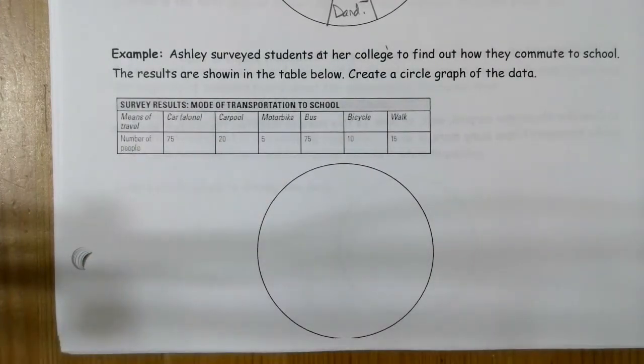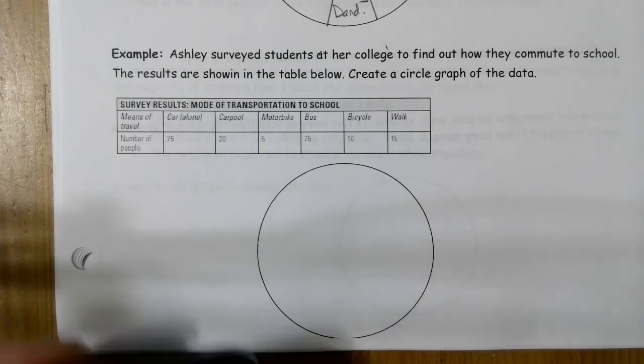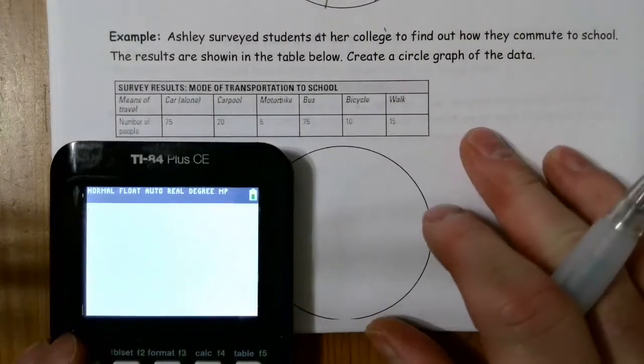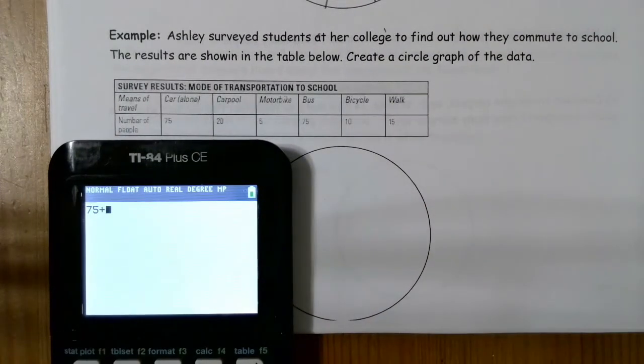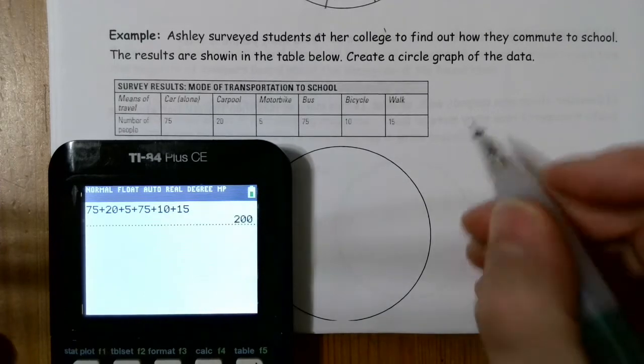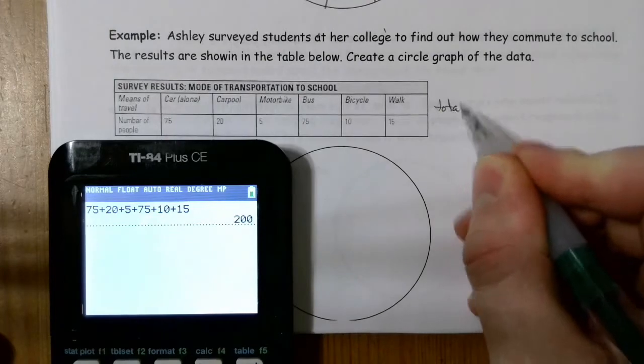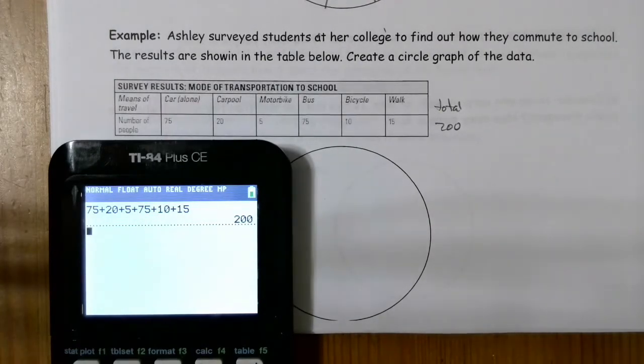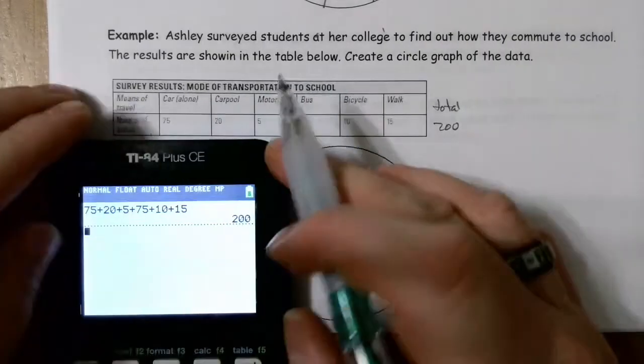Now, in order to convert these numbers into the appropriate degrees, I've got to get them into percentages. To get them into percentages, I need to get a total. So that's the very first thing I'm going to do. We're going to take 75 plus 20 plus 5 plus 75 plus 10 plus 15. And our total is going to be 200.